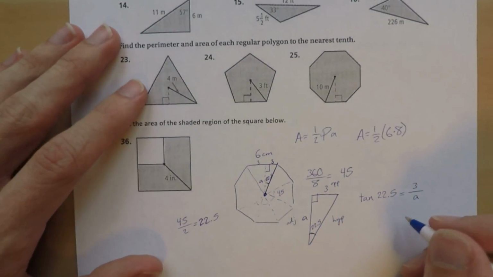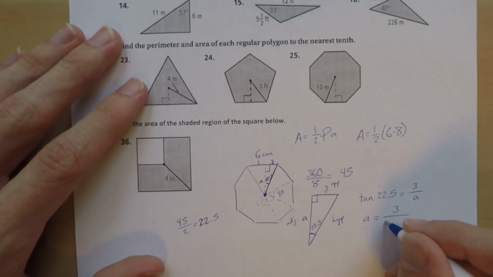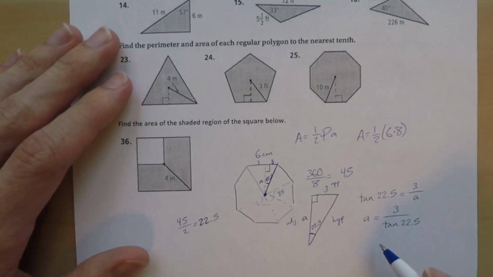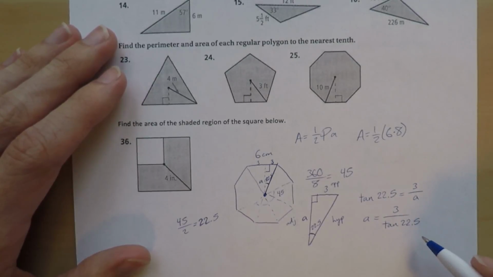They switch places. So move the A on over, and then move the tangent of 22.5 down into the bottom of the fraction. And there is my apothem. My apothem is 3 divided by the tangent of 22.5.